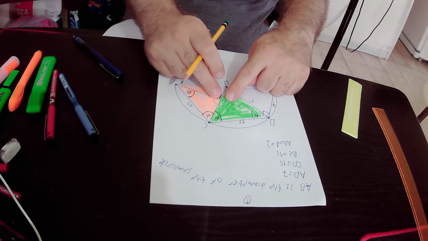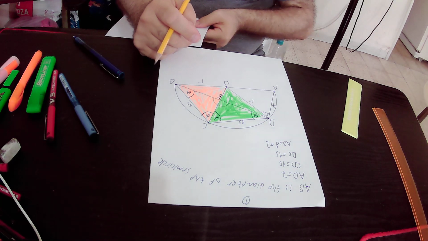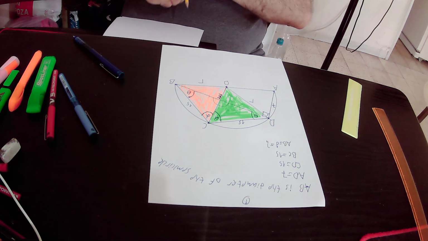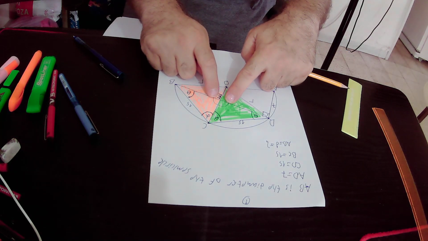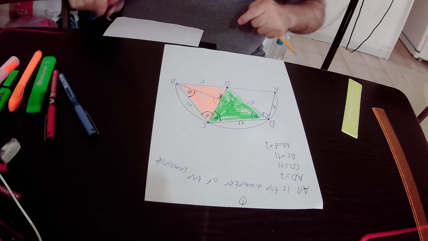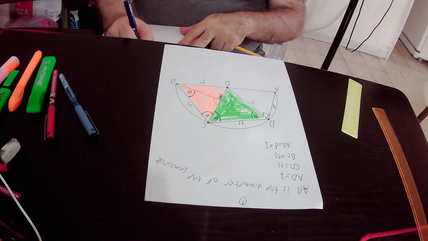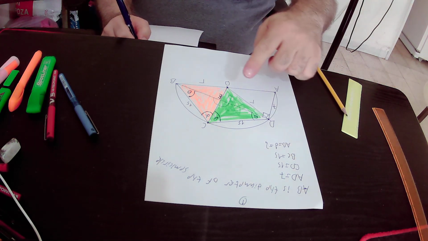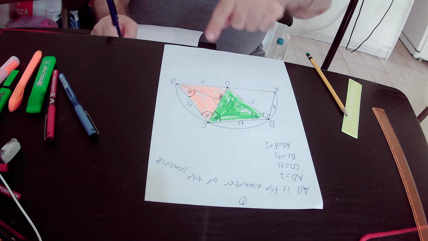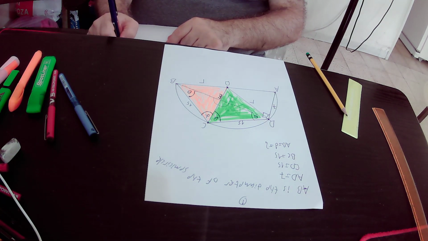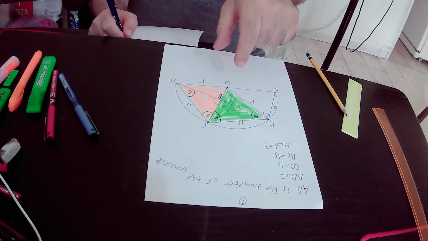Those two angles are equal according to the rule that states that corresponding angles in congruent triangles are equal to each other.